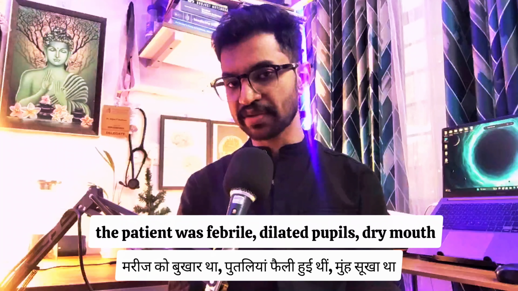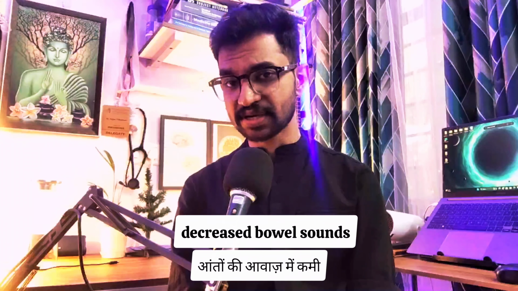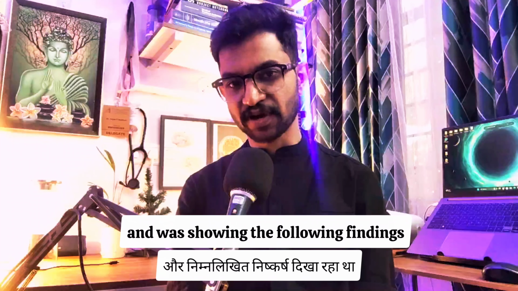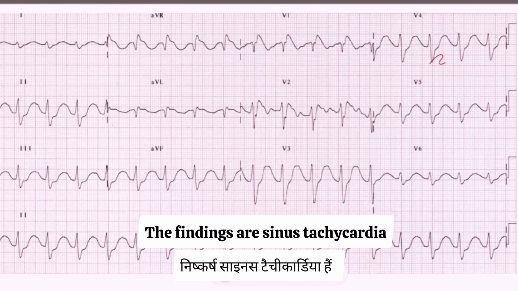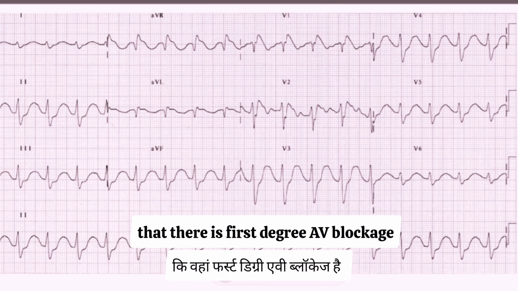And on examination, the patient was febrile, with dilated pupils, dry mouth, dry and warm skin, decreased bowel sounds, and altered mental status. An ECG was done and was showing the following findings. The findings are sinus tachycardia. You can also see that there is first degree AV block.